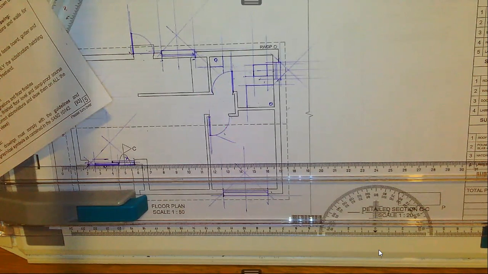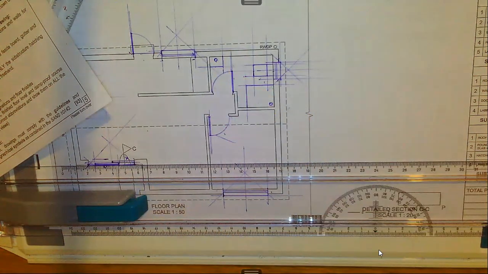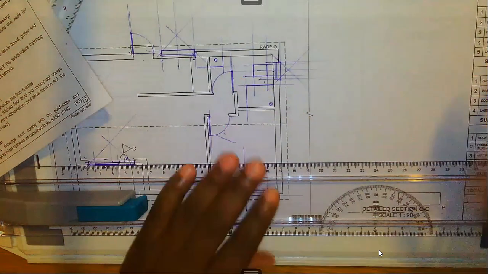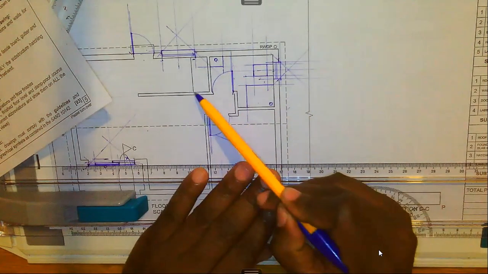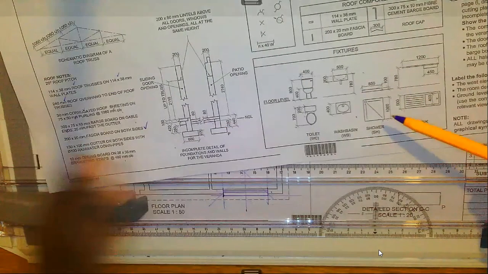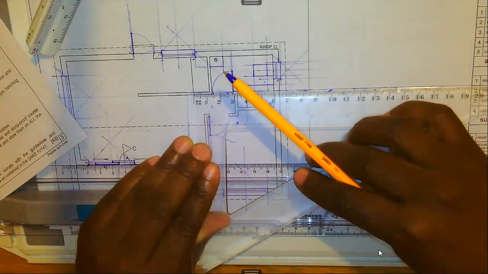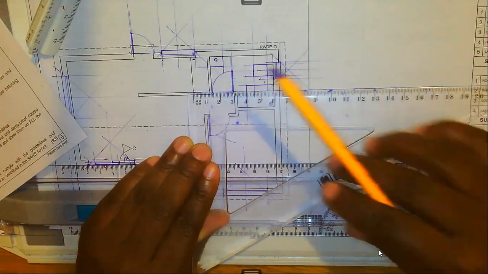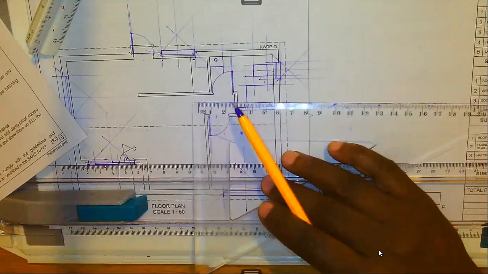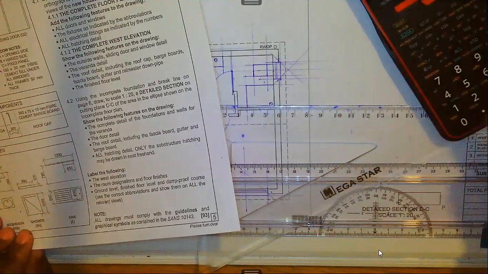So I'm going to show you how that sink is going to be positioned. We have got space from here to there. We have got the size of the sink from here to there, which is 500. Let's check what that size is from here to there. It's 12. And the one which is here, if we use 1:50, 500 divided by 50, we are going to get 10.